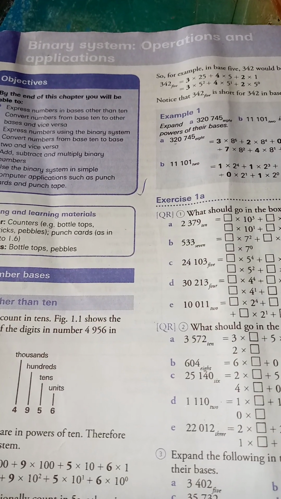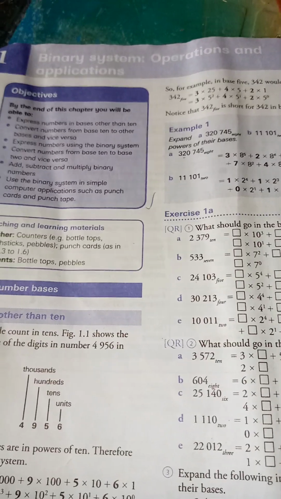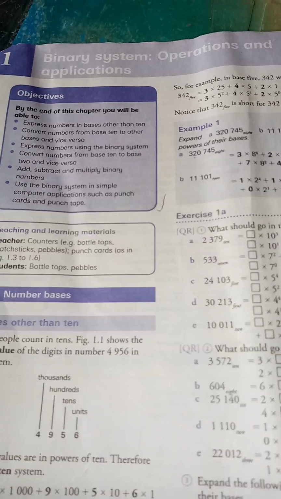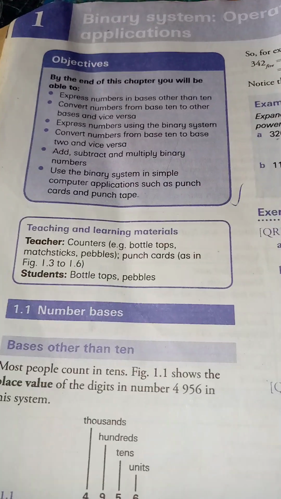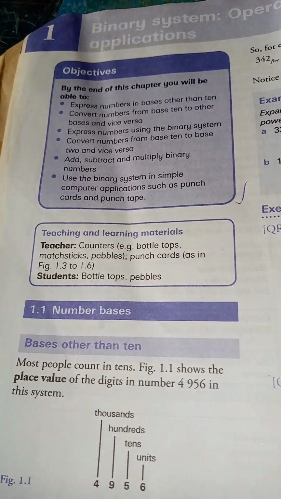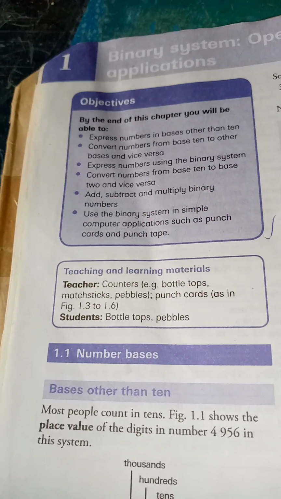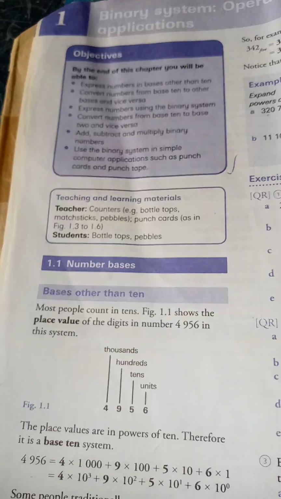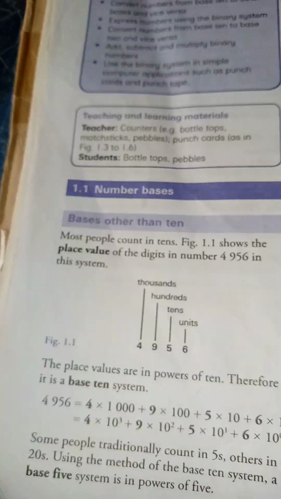The topic we'll be treating is the binary system, the operations and the applications. But before going into binary, we have the number system. From our knowledge, what's a number system? A number system is the number of digits or a combination of digits that a system of counting uses to represent numbers. That's basically what a number system is, and we have some rules there as well.